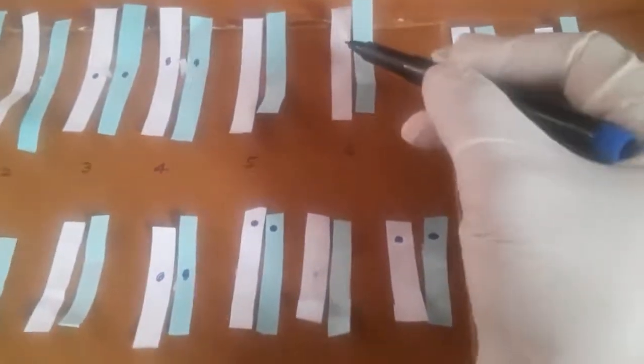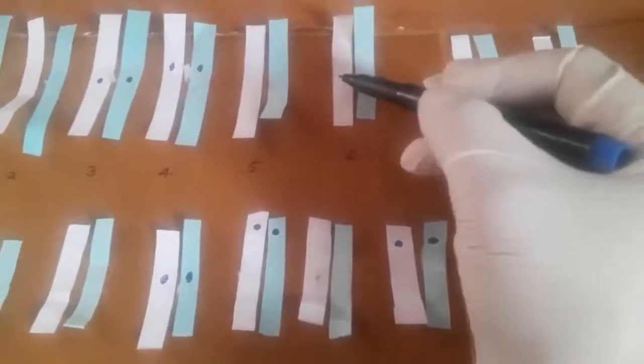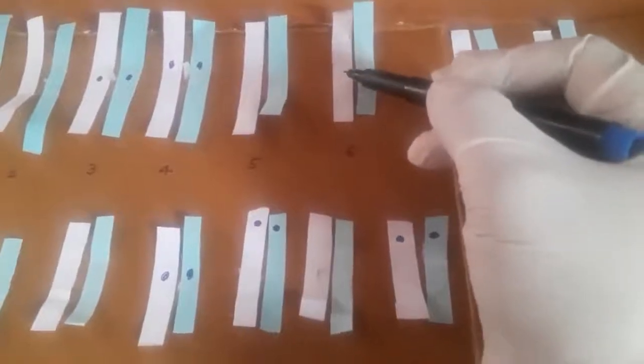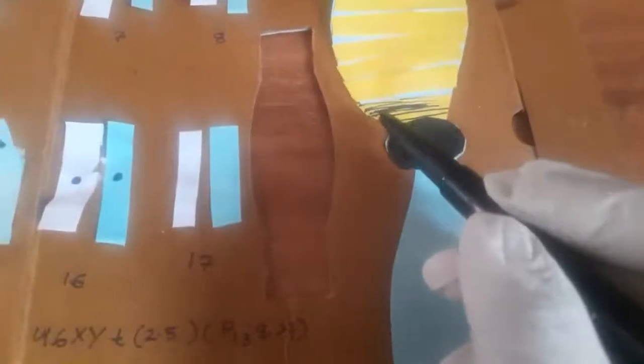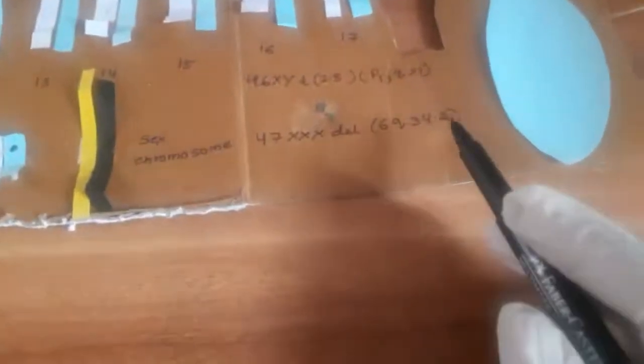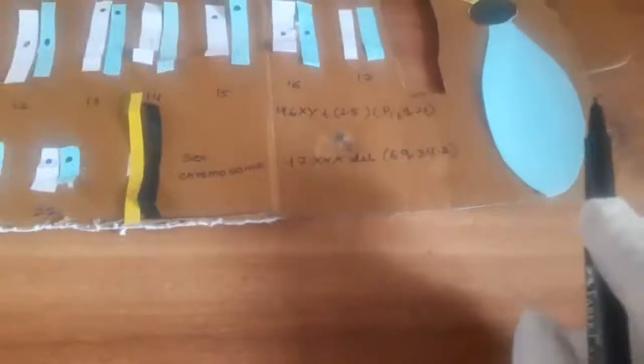In the long arm, region 3 towards the centromere, band 3 and subband 2. If this is band, then from subband 1, 2, 3, 4, 5, 6, 7. So .2 means subband 2. Okay, this is the decoding pattern.